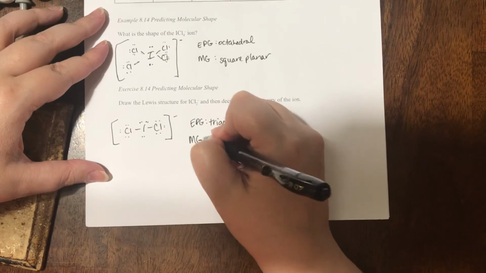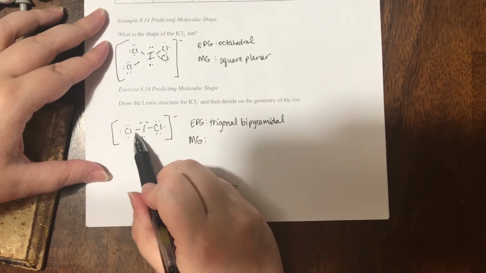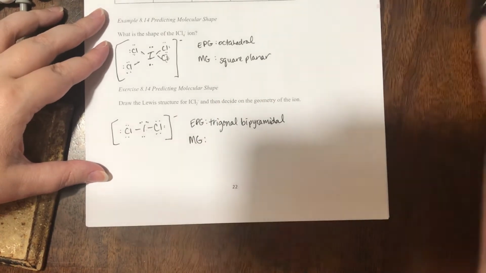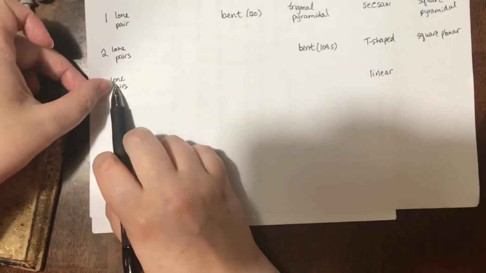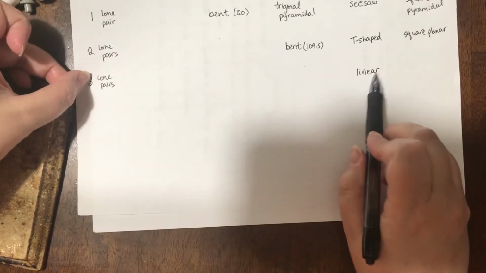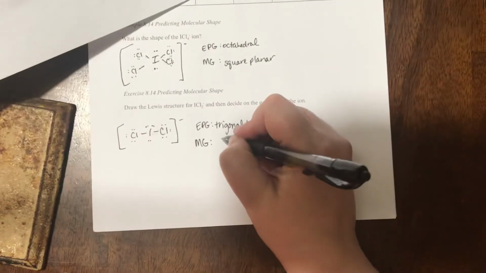But the molecular geometry, we have 2 bond pairs, 3 lone pairs. So we have to go on our chart all the way over here to 3 lone pairs. And we see that for trigonal bipyramidal, that makes it linear. So this one is linear. Turn the page, try a couple more.